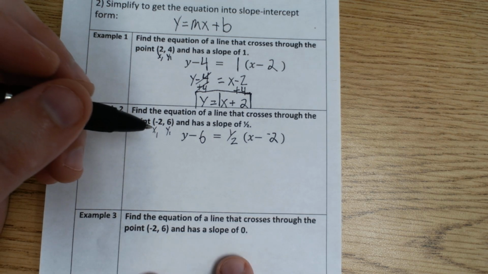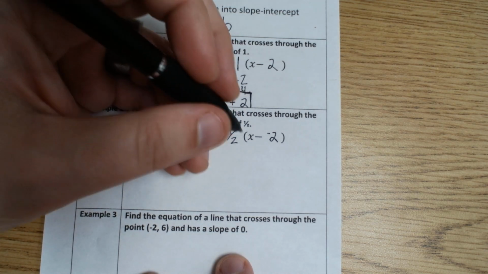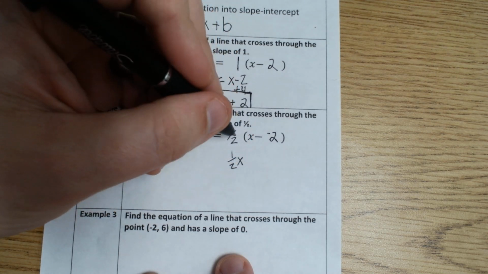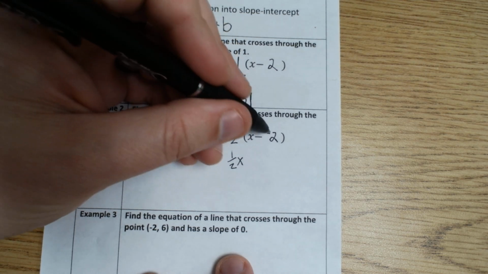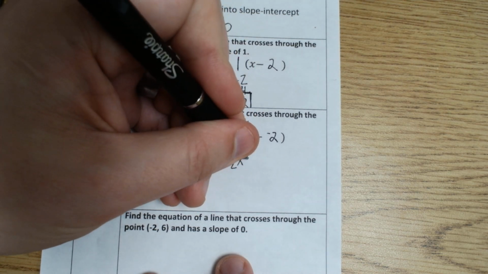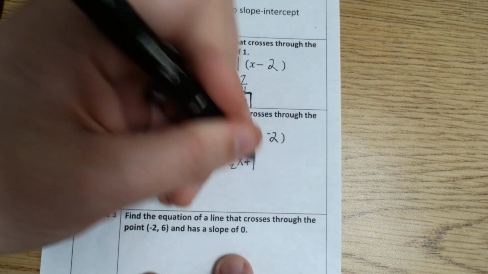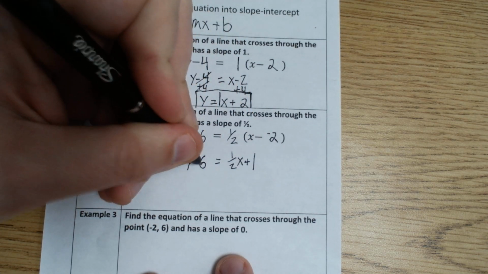So my steps now, I'm going to multiply 1/2 times the x, which should be 1/2 x, and 1/2 times minus a negative, we'll go ahead and change that to plus a positive. So 1/2 times 2 would just give me 1, equals y minus 6.